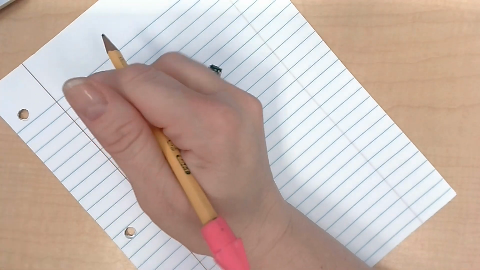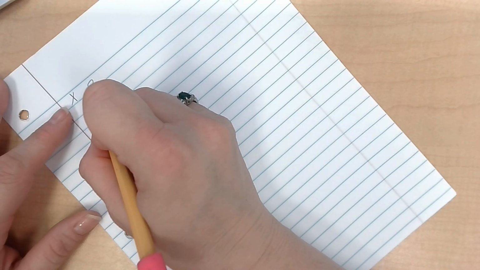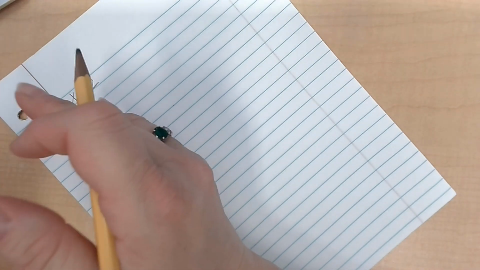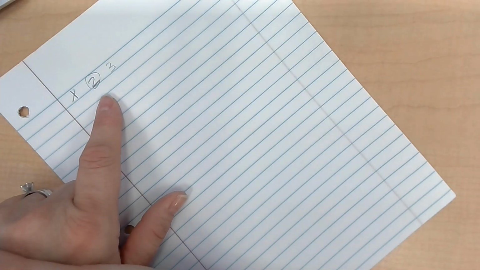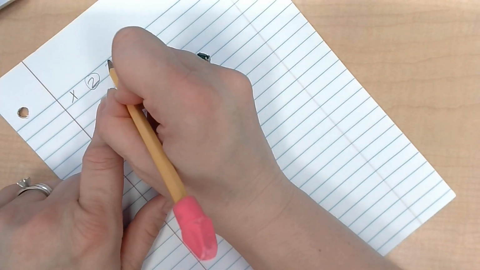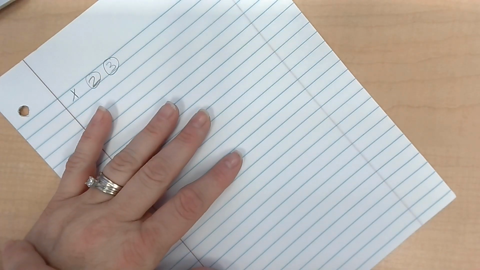So we say that 1 is not prime because 1 is itself. So we say it's not prime. 2 can only be divisible by 2 and itself, or by 2 and 1. So 2 is prime. 3, I can only divide 3 by 1 and itself. 3 is prime.